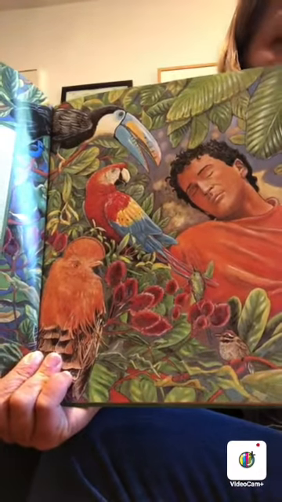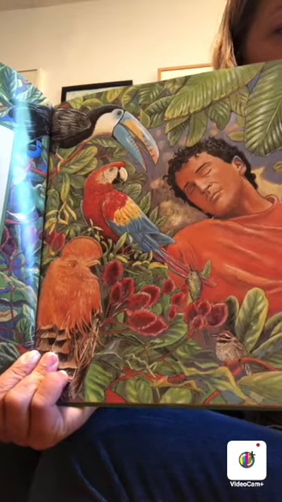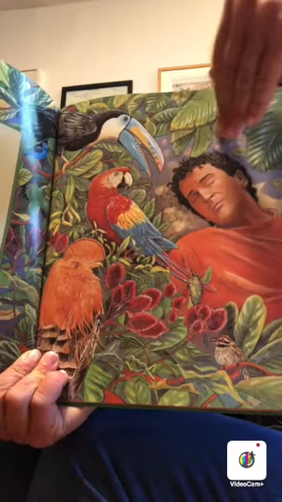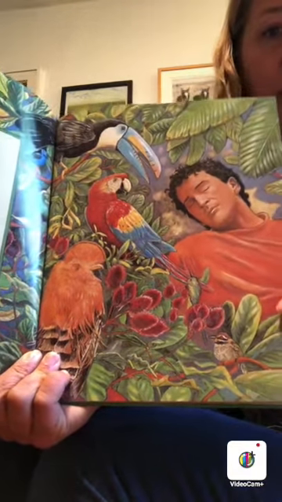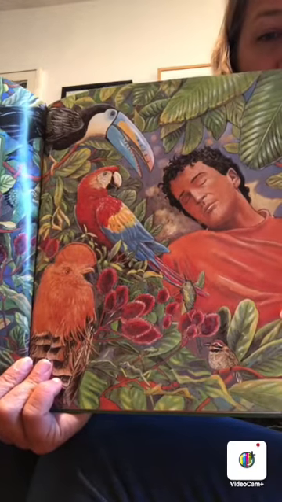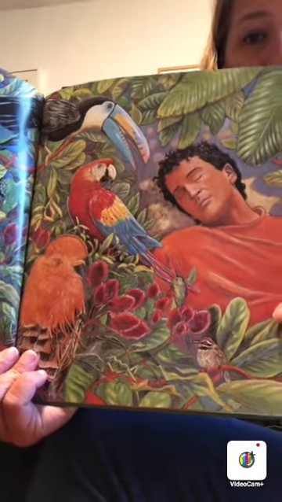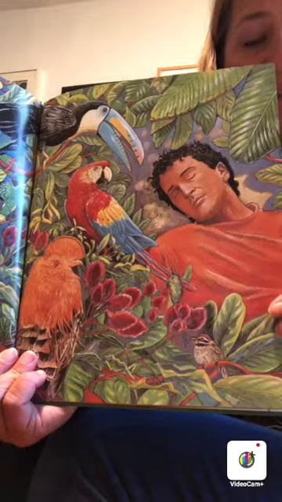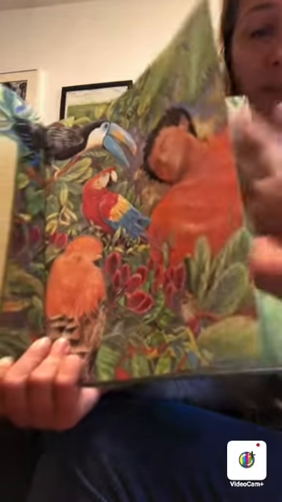So ruin means to hurt something, right? Or break something. So when they cut down the trees to build homes and cities and buildings, they ruin the rainforest.